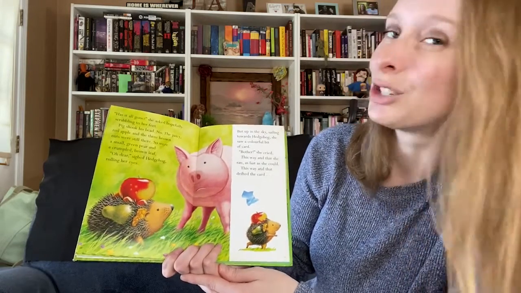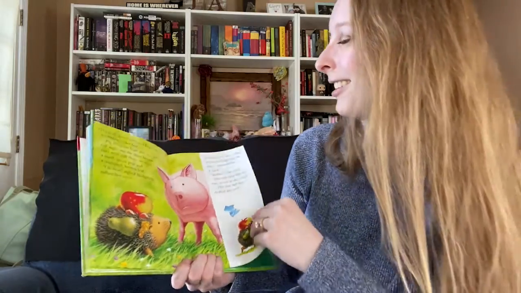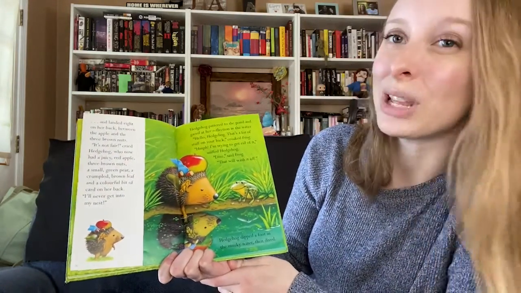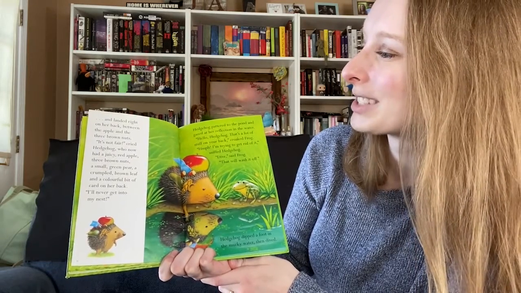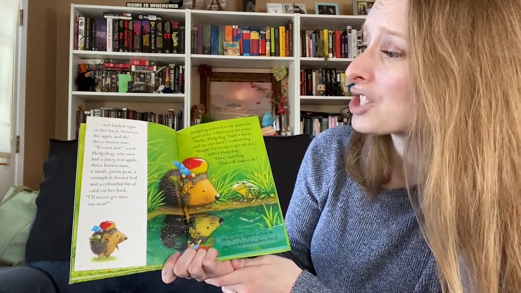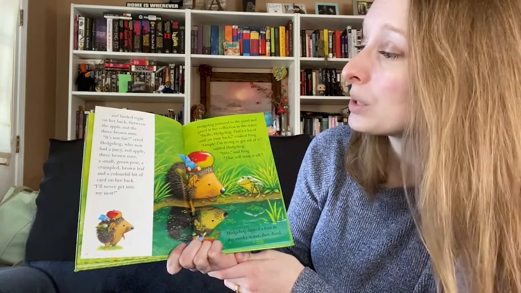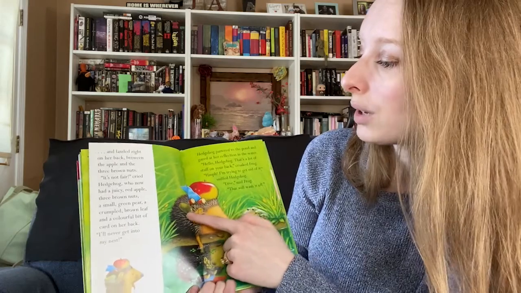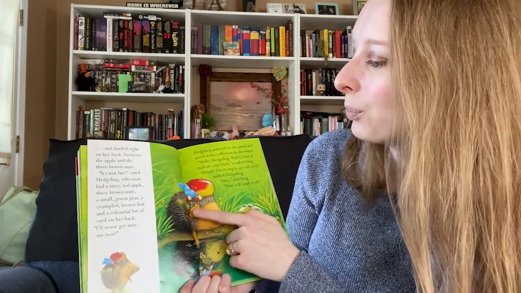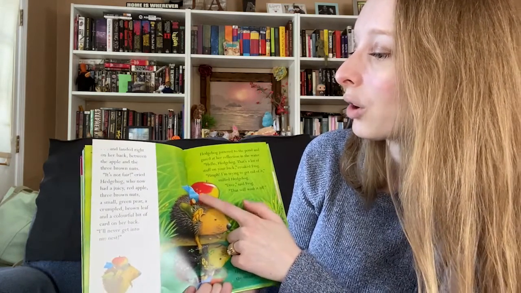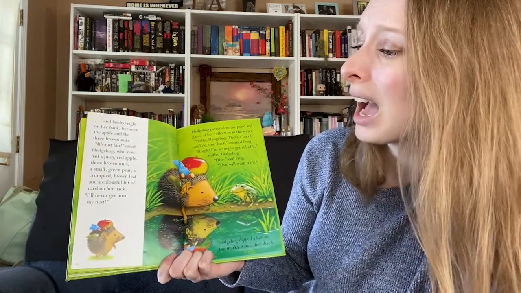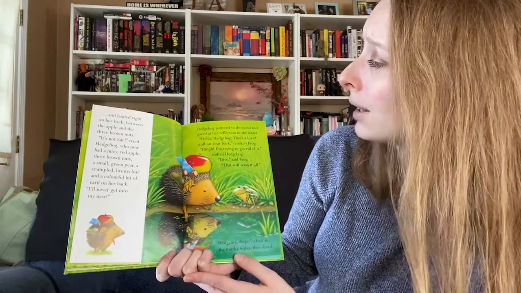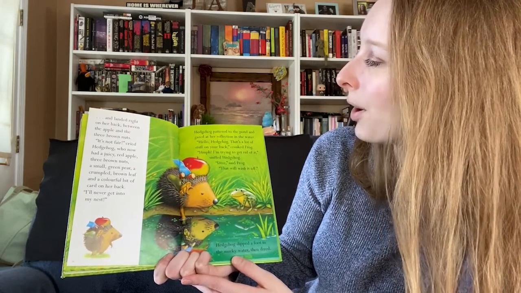This way and that drifted the card and landed right on her back, between the apple and the 3 brown nuts. It's not fair, cried Hedgehog, who now had a juicy red apple, 3 brown nuts, a small green pear, a crumpled brown leaf, and a colorful bit of card on her back. I'll never get into my nest. Hedgehog pattered to the pond and gazed at her reflection in the water.